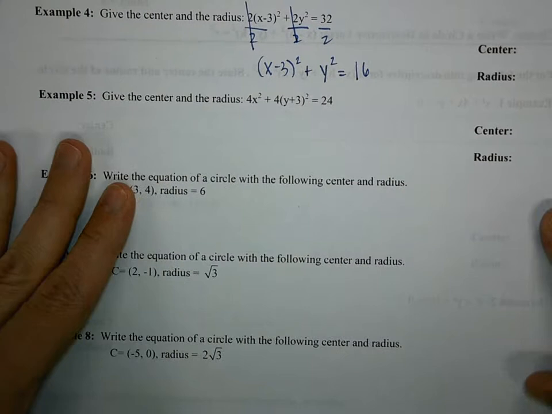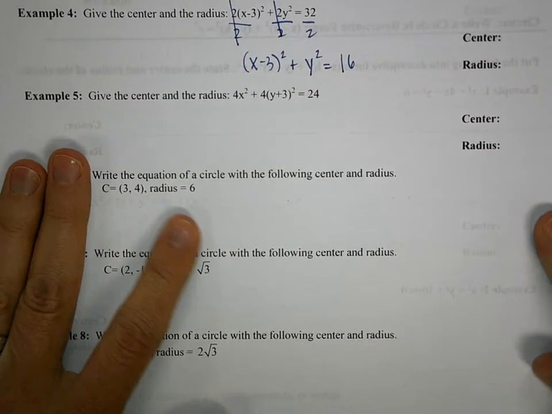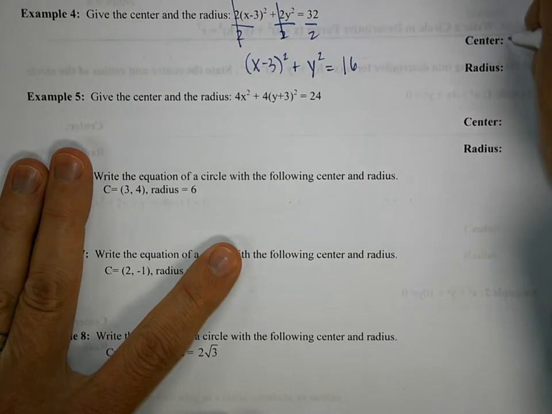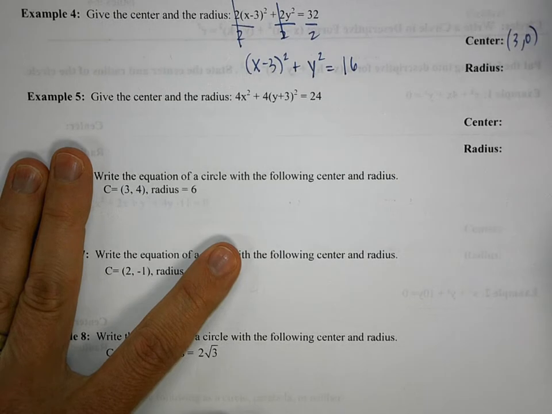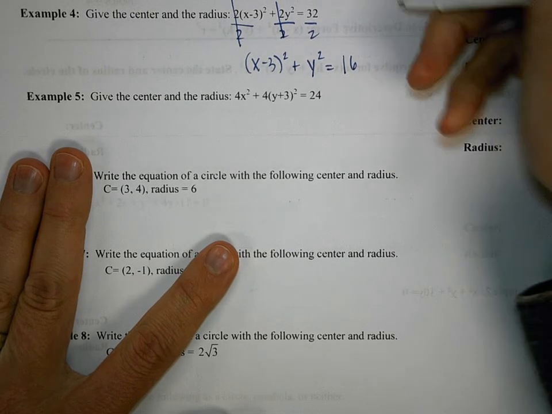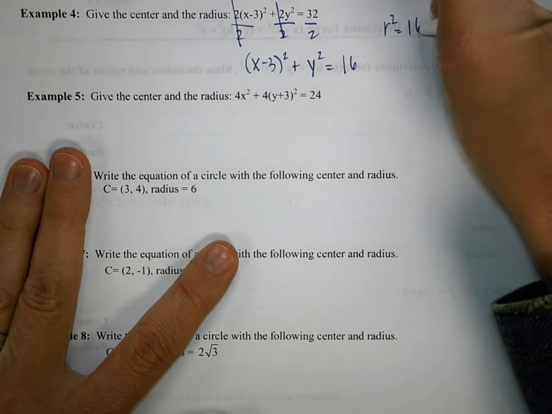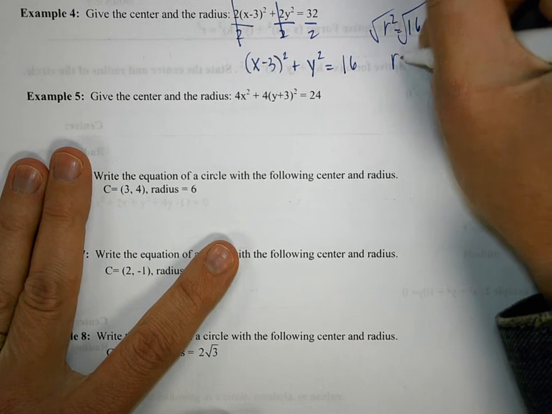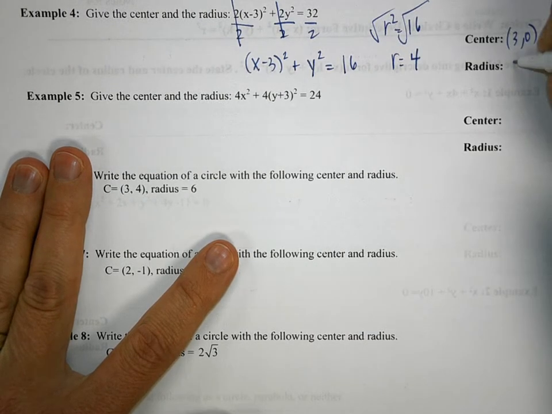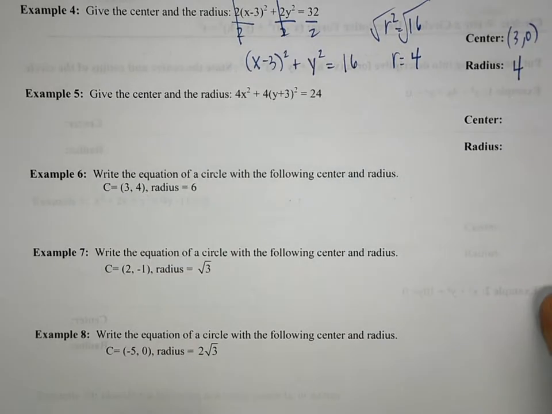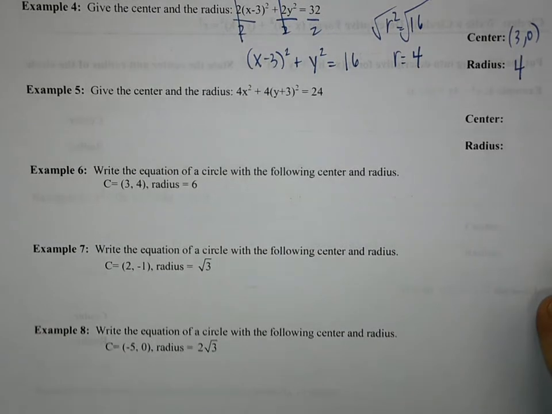Okay, so what is my center on this problem? Very good. 3, 0 is correct. And then how do I find my radius? R squared equals 16. So we take the square root of both sides, and r equals 4. Okay, I'm going to give you about 30 seconds to try number 5 on your own.